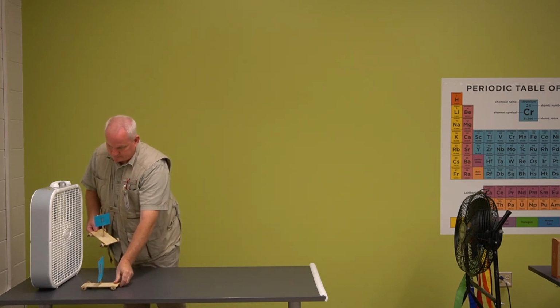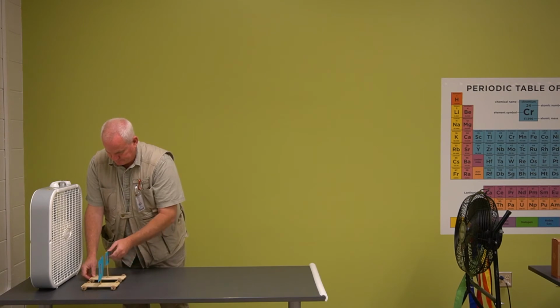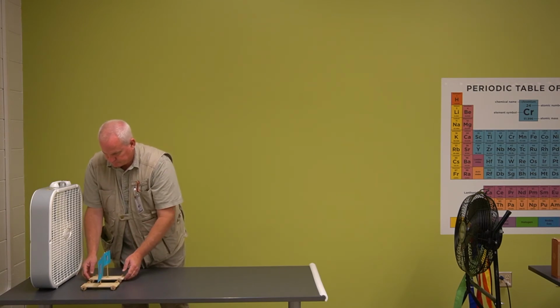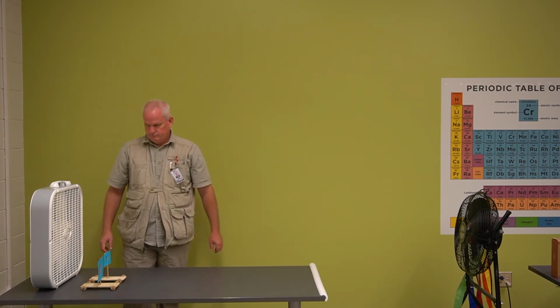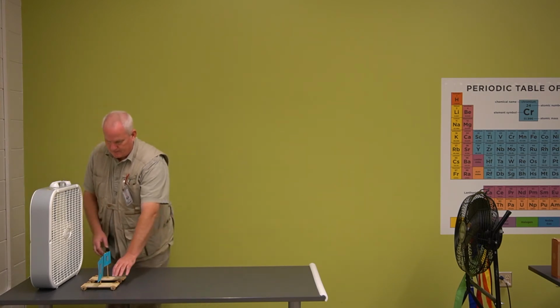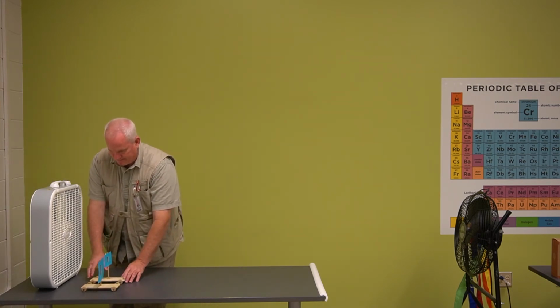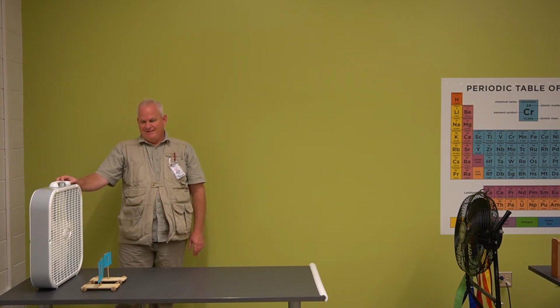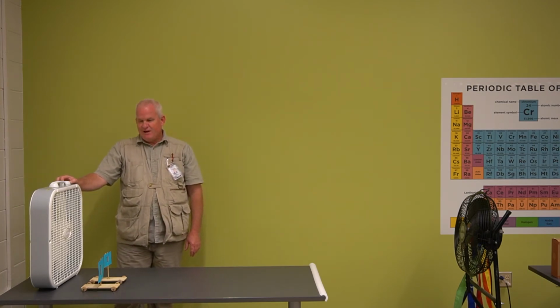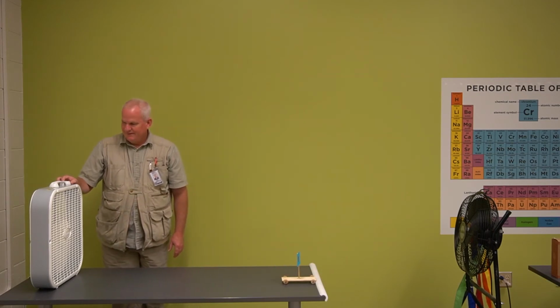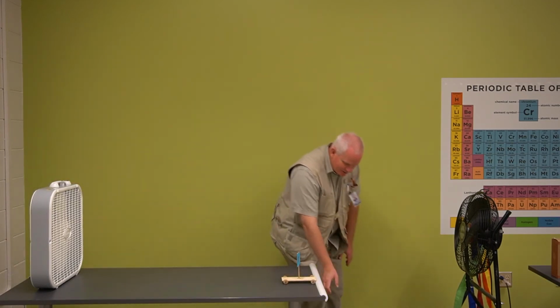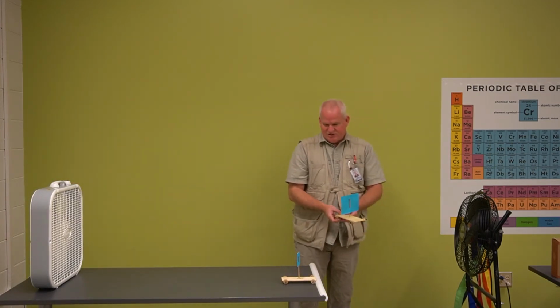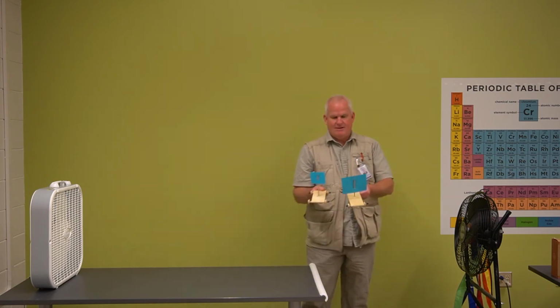Boys and girls, let us know which one you think will go faster. A with the bigger sail or B with the smaller sail. Let's see what's your prediction. Right. Oh, I'm getting mostly A's, some B's. Let's see what happens. So that one with the larger sail went faster. Most of you are right, boys and girls.